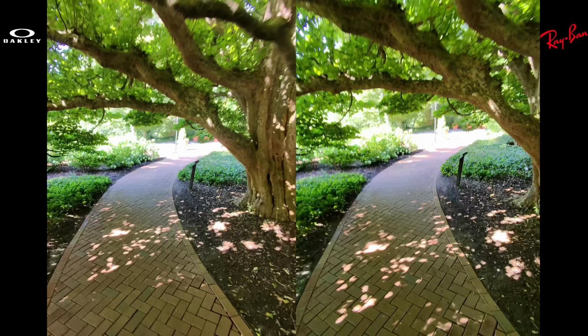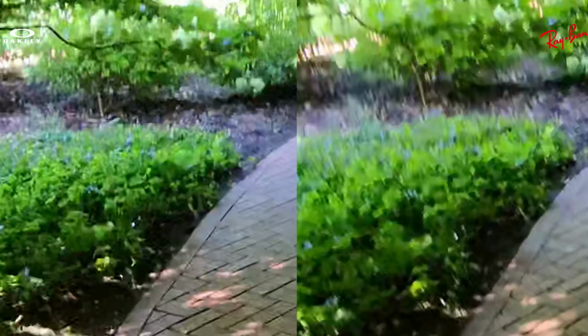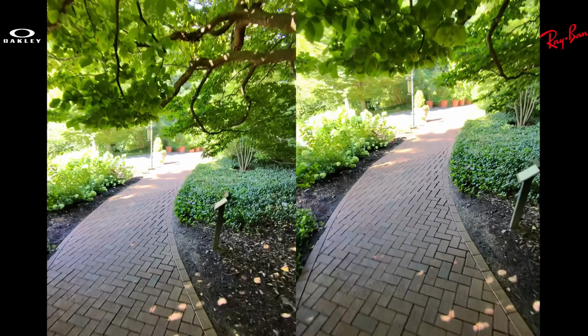Right here is a good example of one of the more extreme differences I could find. I scrubbed through to make sure to grab the clearest shot from this part for both glasses, so the differences you're seeing here should not be down to motion blurring.